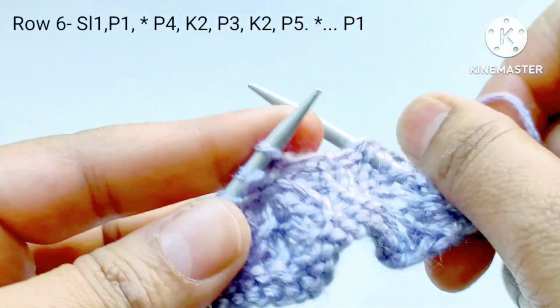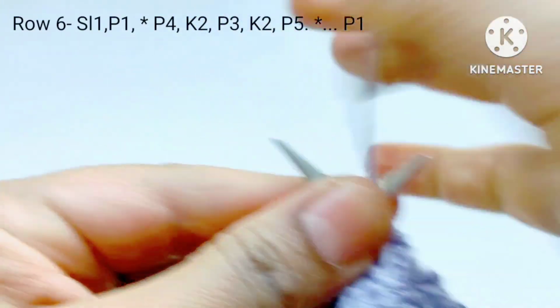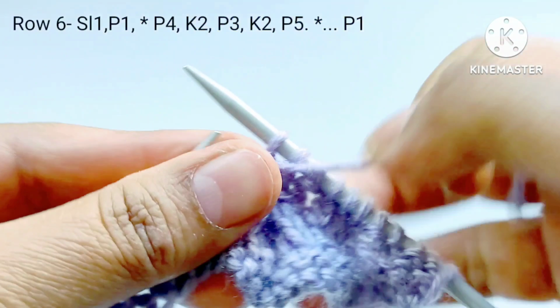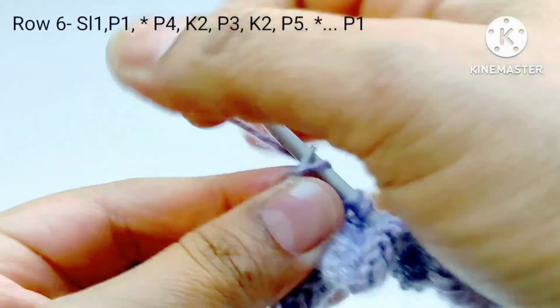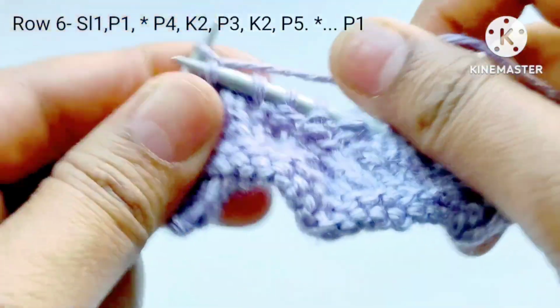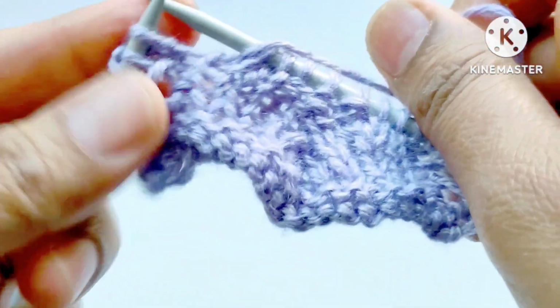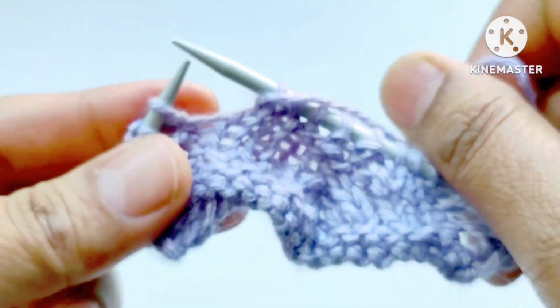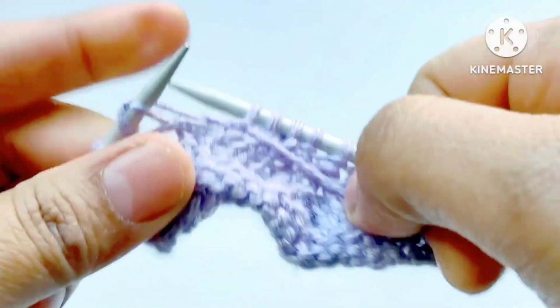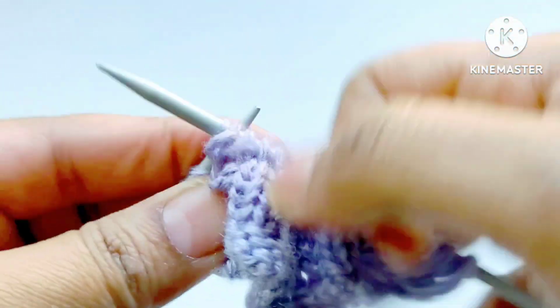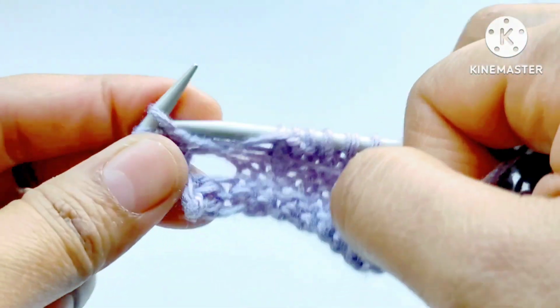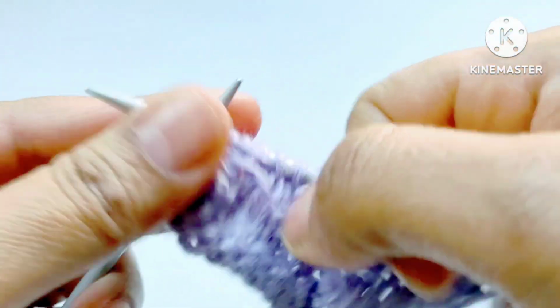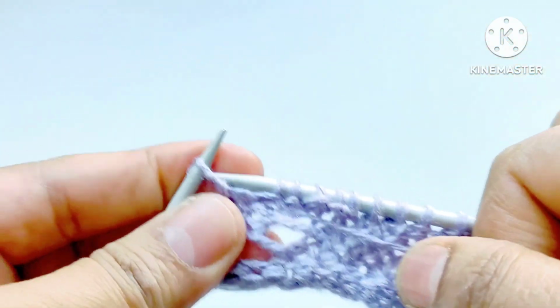2, yarn in front, purl 3 stitches, 1, 2 and 3, yarn in back, knit 2, 1, 2, yarn in front, purl 5 stitches, 1, 2, 3, 4, 5. Last is edge stitch, purl the edge stitch.